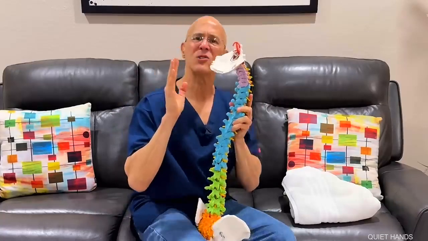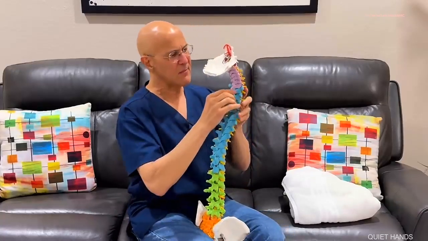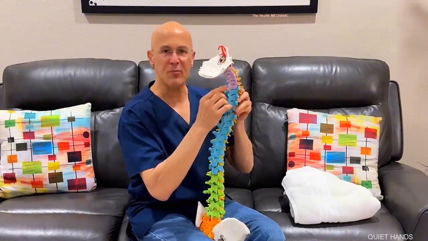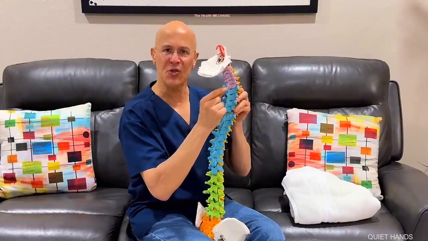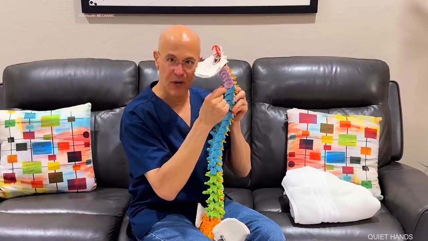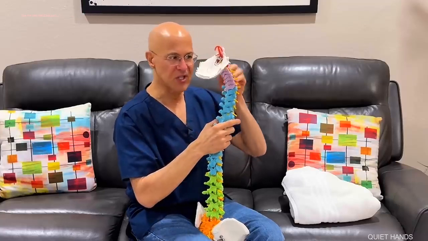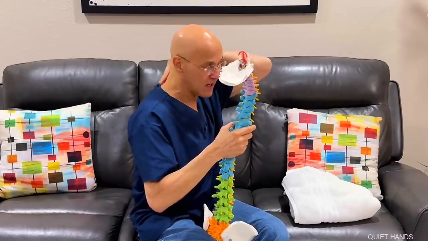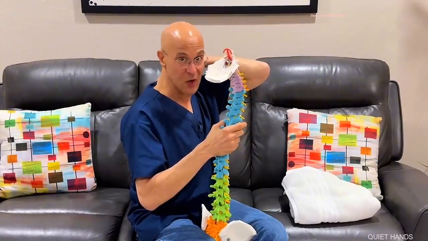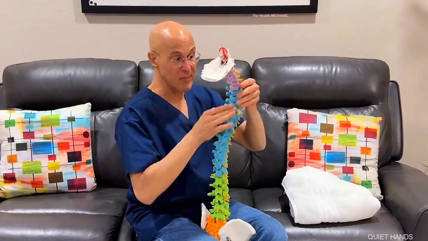Here's why it's so important: the vertebral prominence is the most prominent spinous process, usually around C7, the lowest cervical vertebra in the spine. So take your hand, go back a little bit lower between your shoulder blades, as far as you can reach. You feel how it's all pointing out. You're right about here.